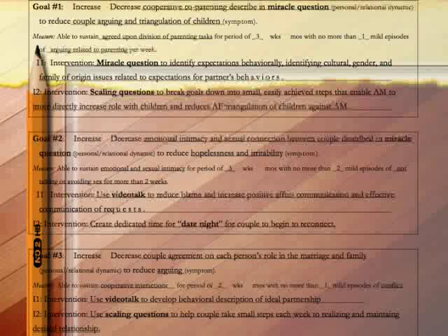In goal 3, you're increasing the couple's agreement on their roles in the marriage and the family to reduce the arguments that were addressed in the case conceptualization. So each one of these dynamical changes that are going on is going to somehow address what's going on in that clinical assessment. So you can begin to see how these pieces fit together.